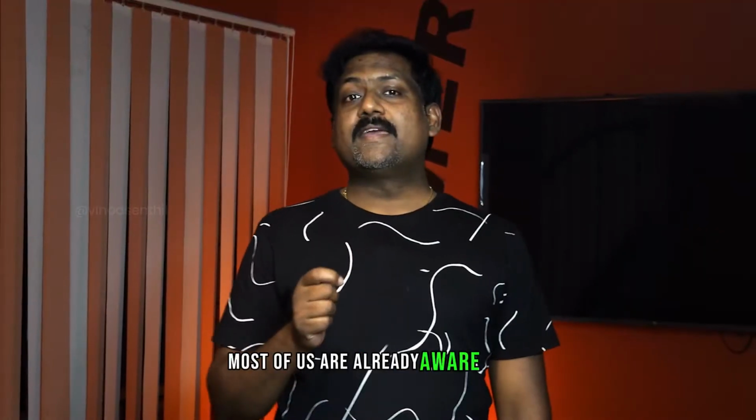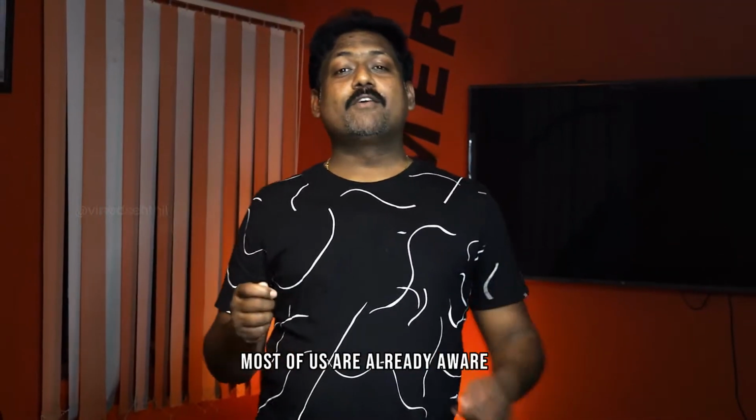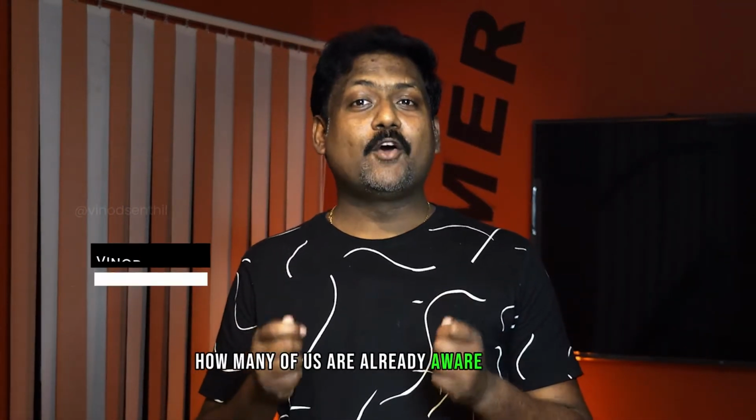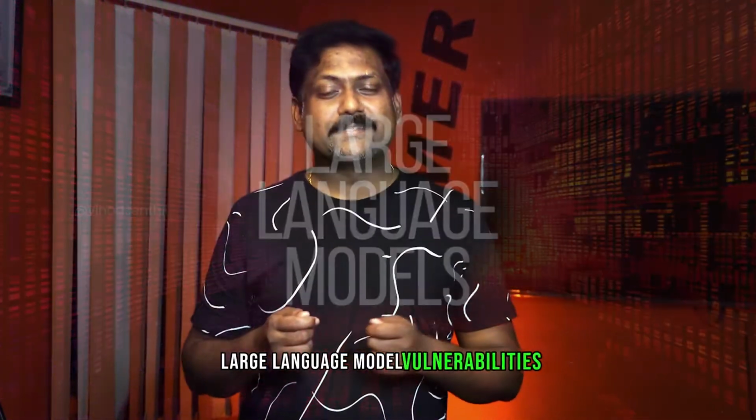Most of us are already aware of OWASP's top 10 web application vulnerabilities. Most of us are already aware of mobile application vulnerabilities, both Android and iOS. Most of us are already aware of OWASP's top 10 API vulnerabilities. How many of us are already aware of OWASP's top 10 LLM vulnerabilities, large language model vulnerabilities?